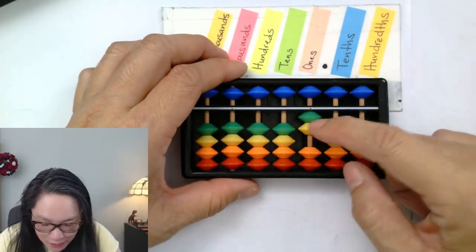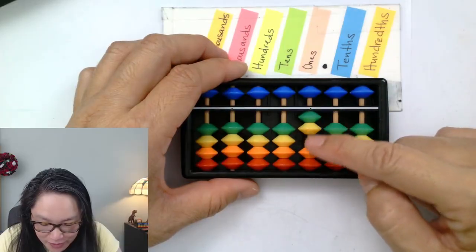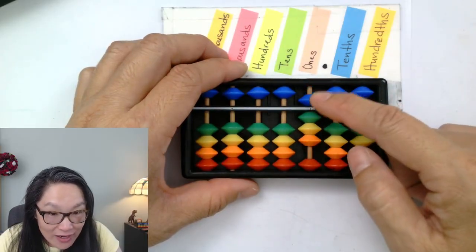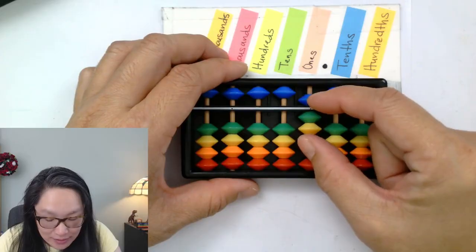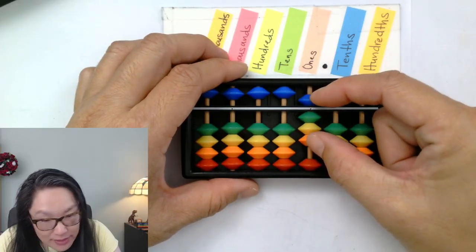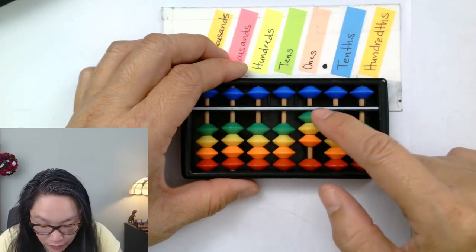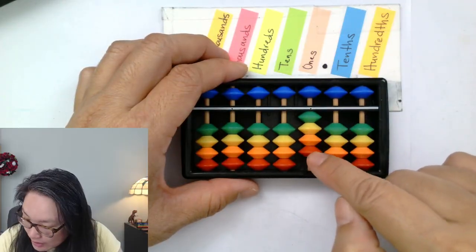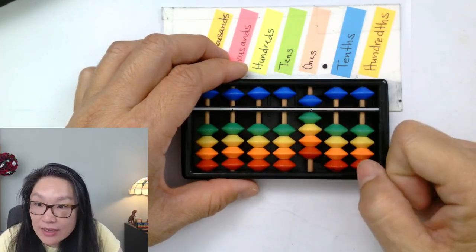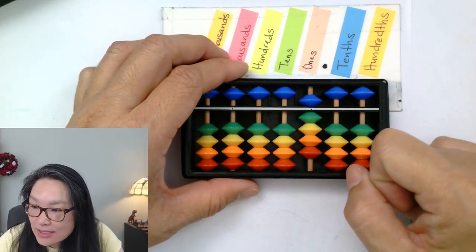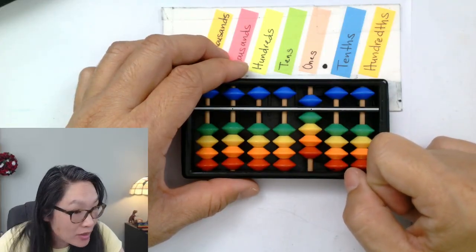So, Alessandra, when we go 3, we know 3. 1, 2, 3. But then when we add the 5, now we have 8. So when I look at it, I go like this and we have 8. And then we have 4. We had 4 before, right? 1, 2, 3, 4. And because we had 4 and we add the 5, now we have 9. Easy? Simple to use. Easy to understand.